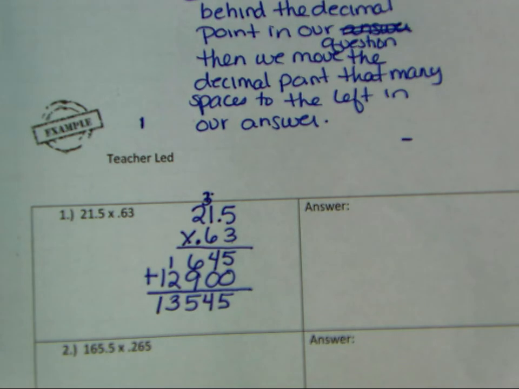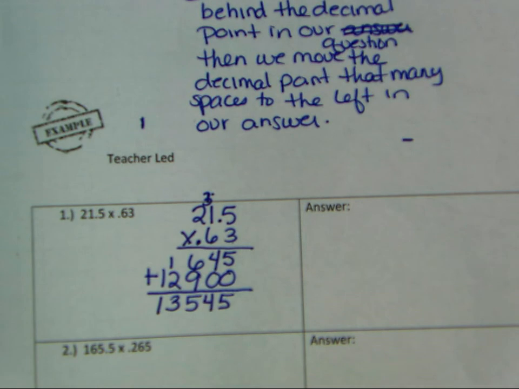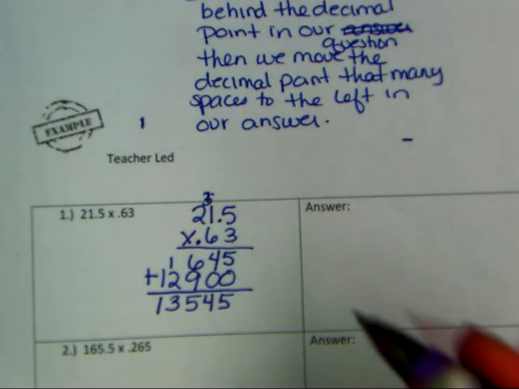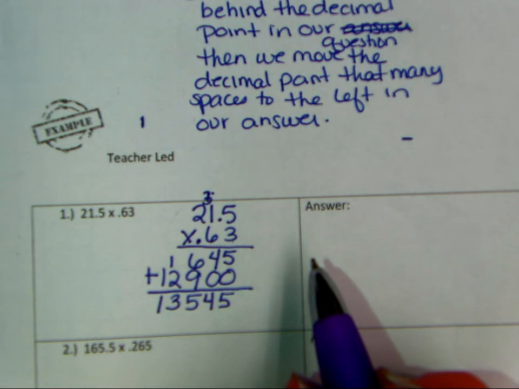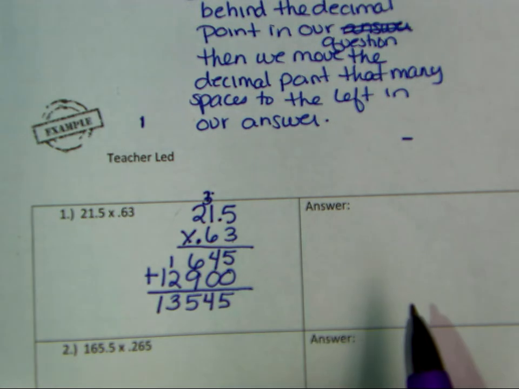So now we're at this point where we have this number, but we don't have any decimals in it, right? So this is where we're going to start adding those decimal points. So, let's see if I can find a different color pen. So up here in the problem, I'm going to look at how many decimal places we have up above.